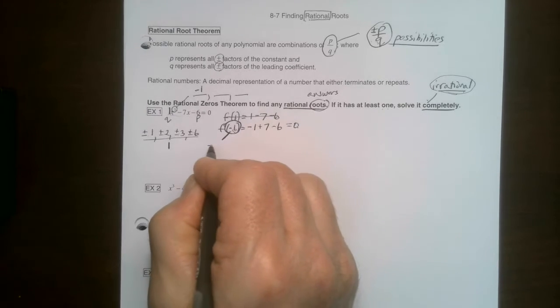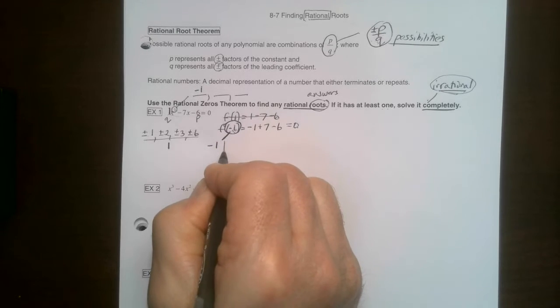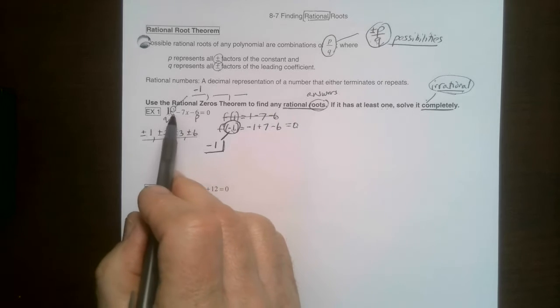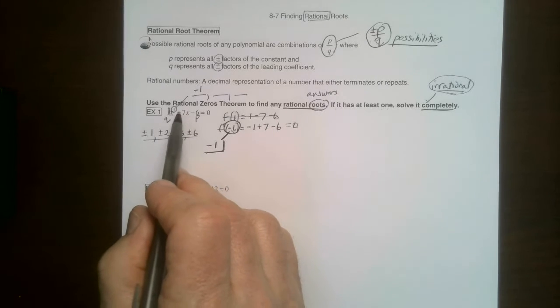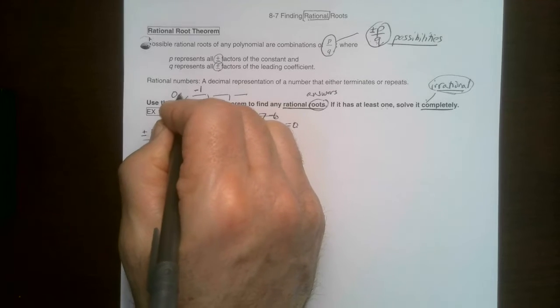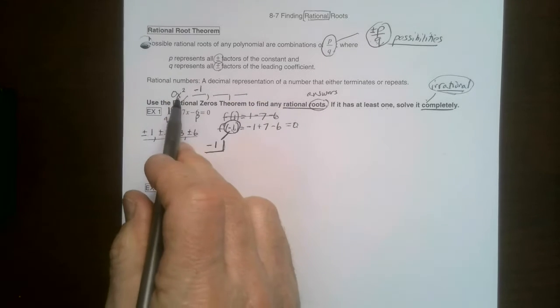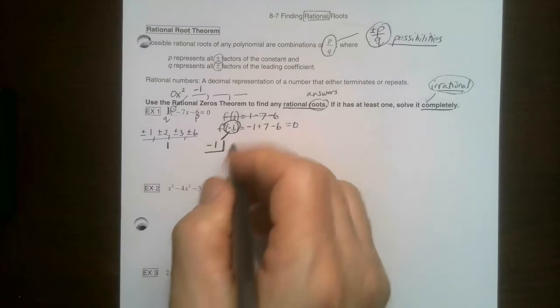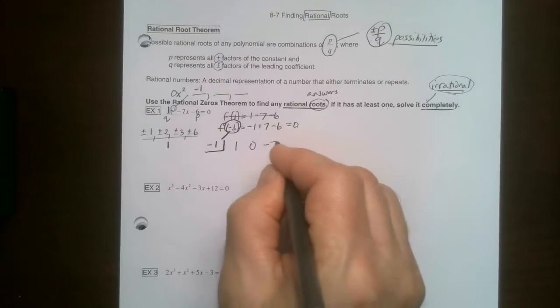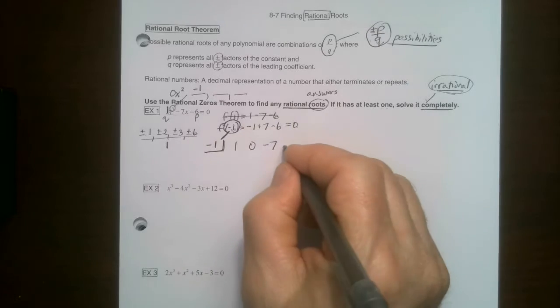We're going to put that answer in our chipmunk nest right there. And then we're going to use synthetic division, but there's a red flag special. Notice there is no x squared, so we got to think of it as 0x squared. So my coefficient of this one's a 1. That one's a 0. That's a negative 7. That's a negative 6.